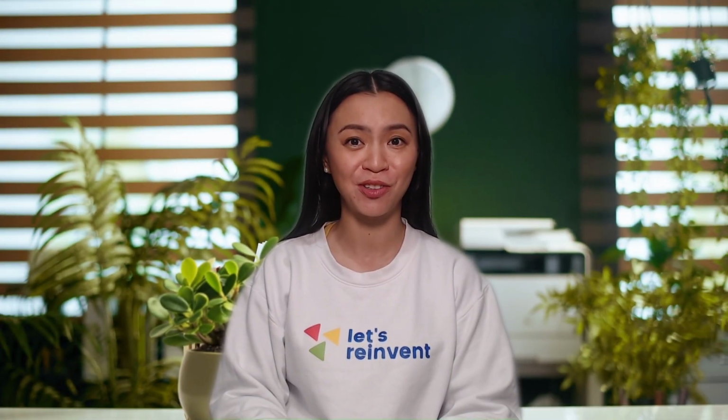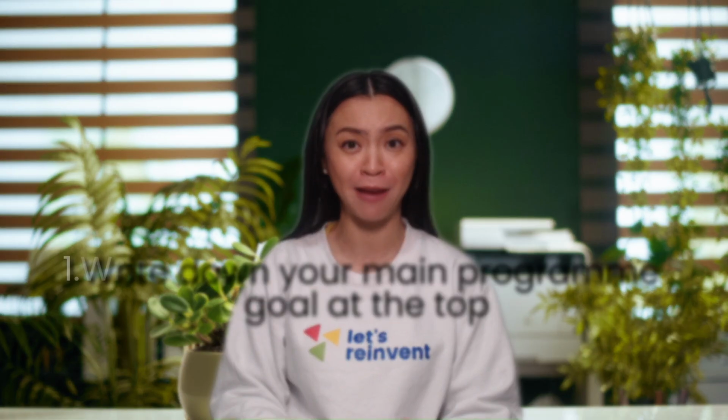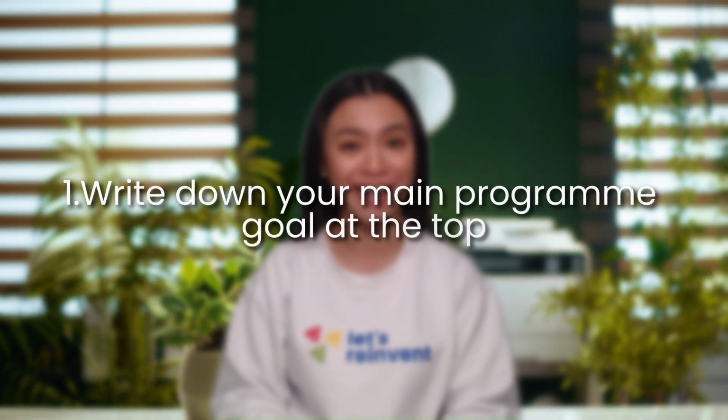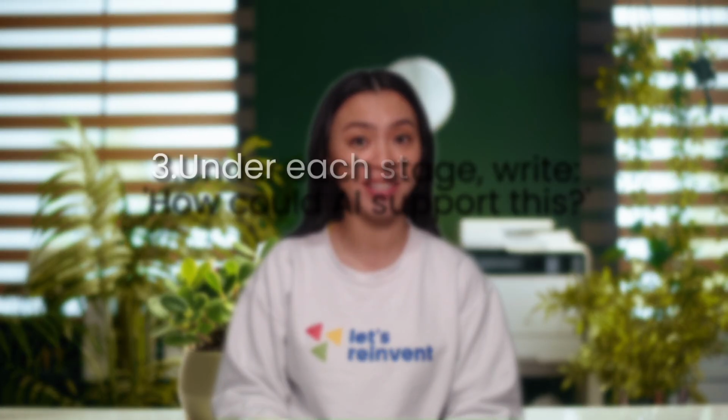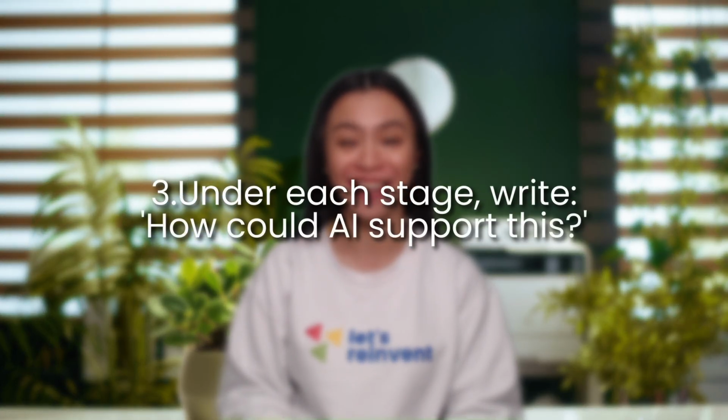Right now, I want you to sketch your program on one page. So first, write down your main program goal at the top. And second, list the five stages underneath. Under each stage, write, how could AI support this?